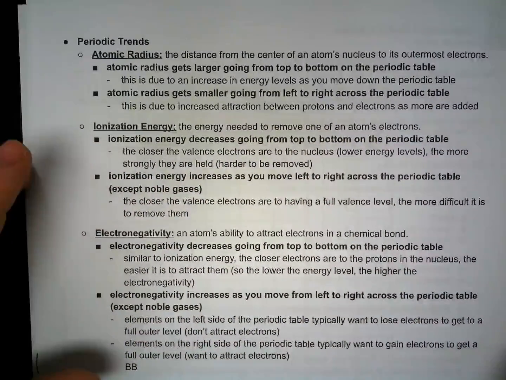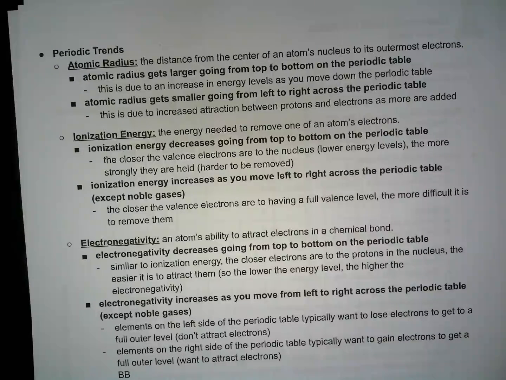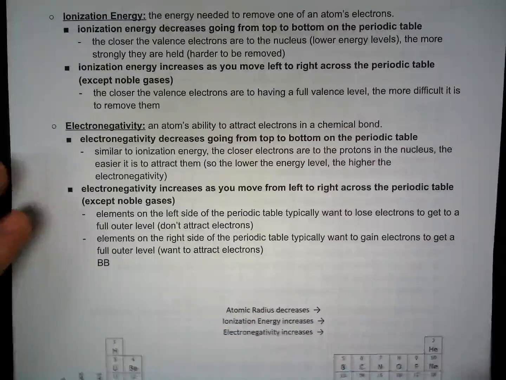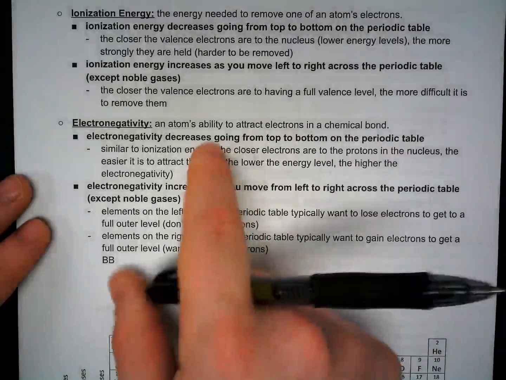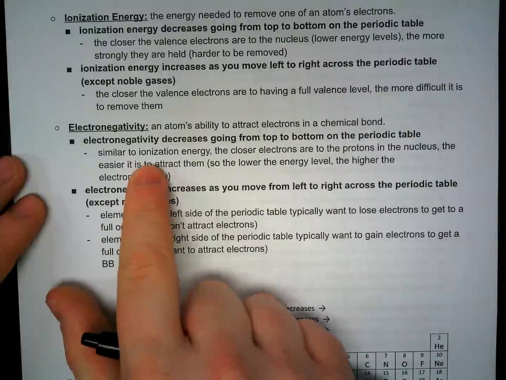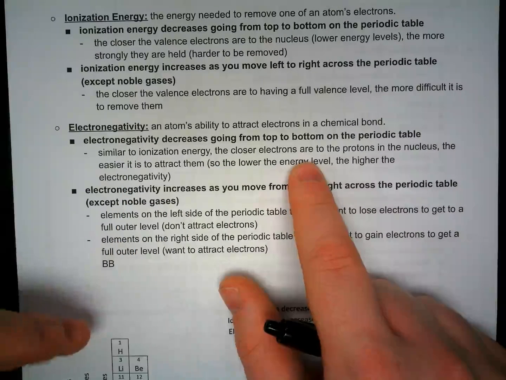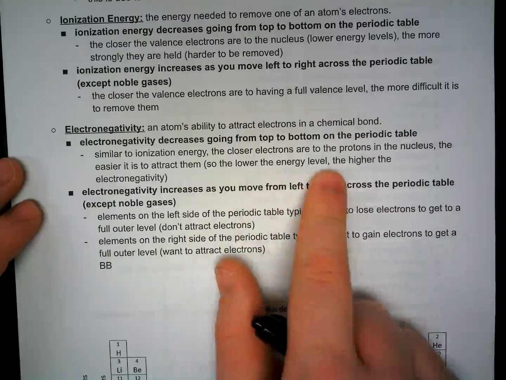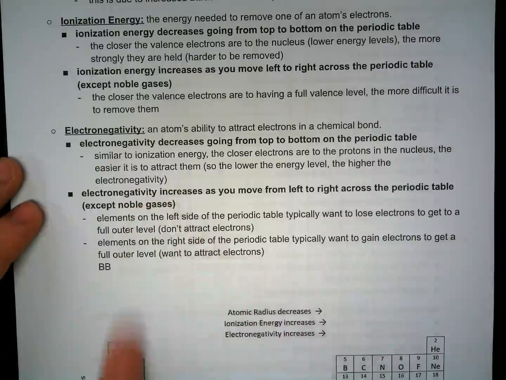And then there's electronegativity. So electronegativity is an atom's ability to attract electrons in a chemical bond. So electronegativity decreases going from top to bottom on the periodic table, but as you go from left to right, it increases. So this is similar to ionization energy. The closer electrons are to the protons in the nucleus, the easier it is to attract them. So the lower the energy level, the higher the electronegativity.